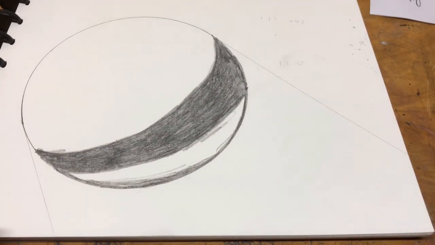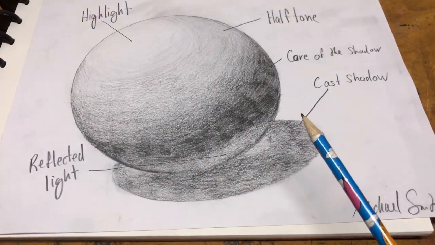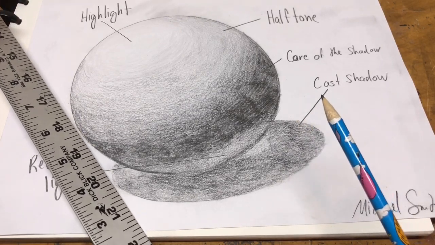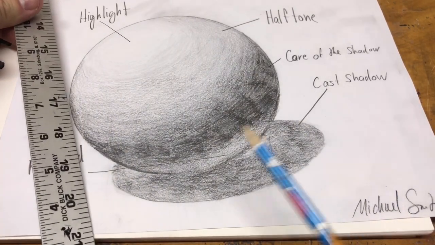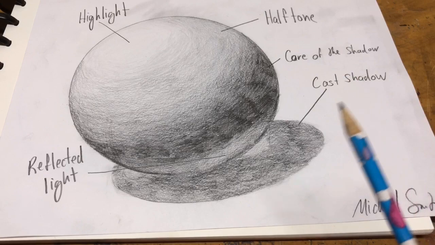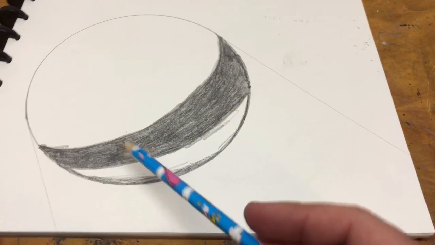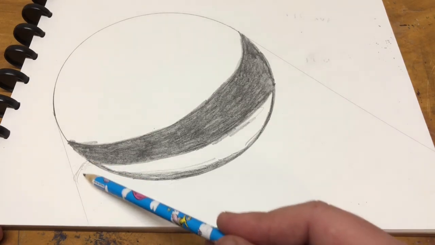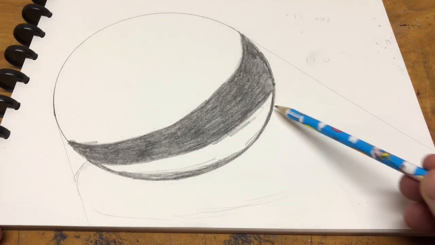But what we're going to do next, we're going to move on to our area of cast shadow. Now if I were to analyze my marks on this diagram, I think maybe this left edge, I feel like that angle is off. I feel like the shadow would have been cast wider at the base. So I'm going to go from this area, and I'm going to try and swing out here.